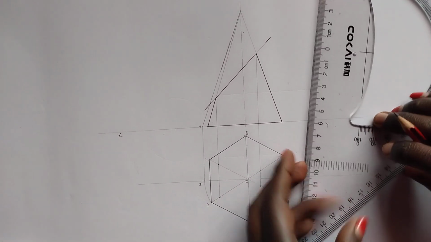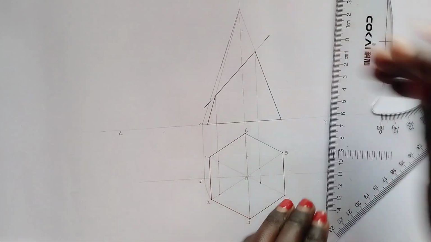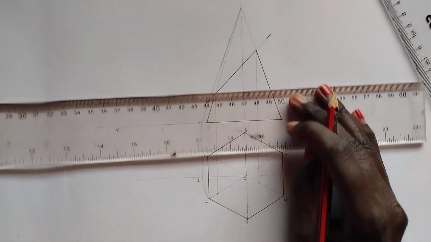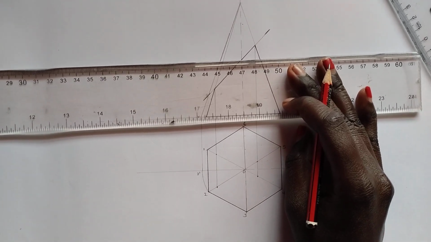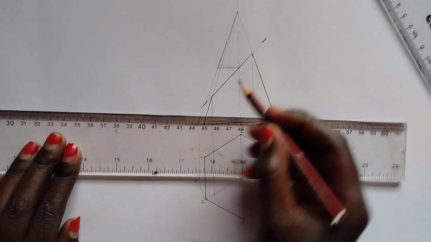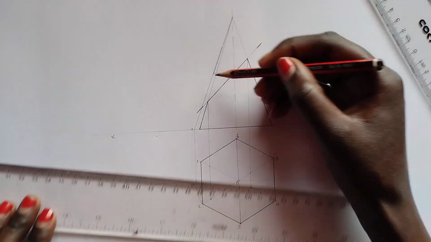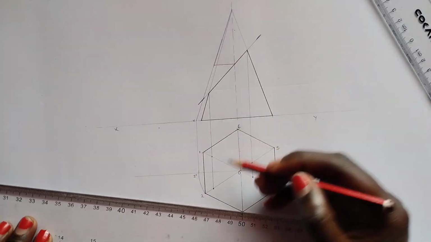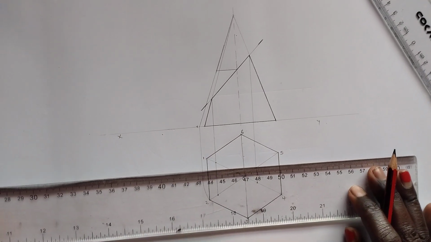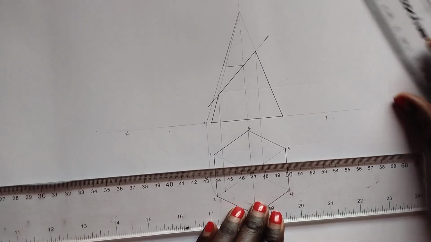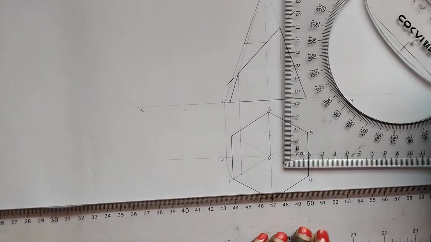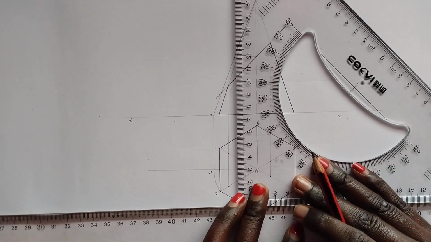So I'm going to extend from this point, the midpoint. I'm going to read it from the true length. I'll draw a line to touch our true length. So remember, it has touched our true length. Now I'm going to drop this point to touch our center line. I'm using my T-square and set squares.